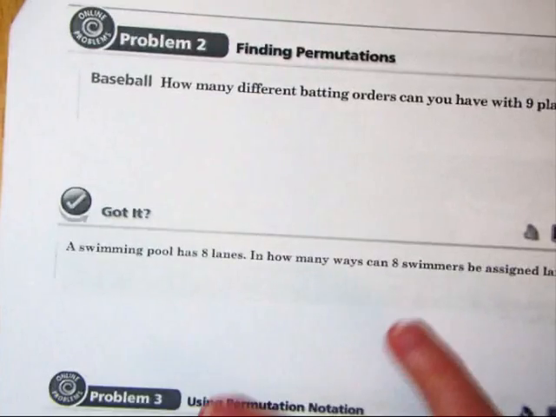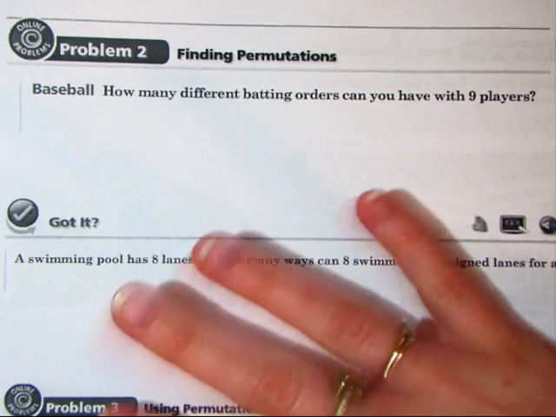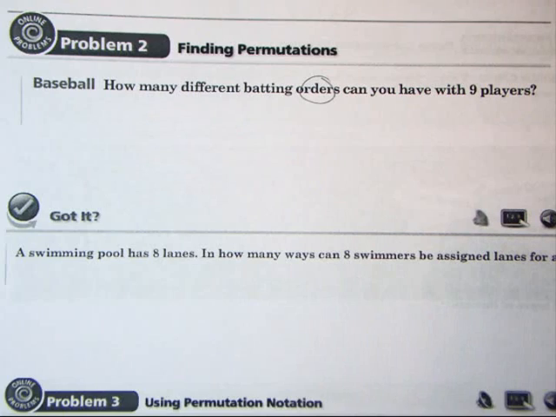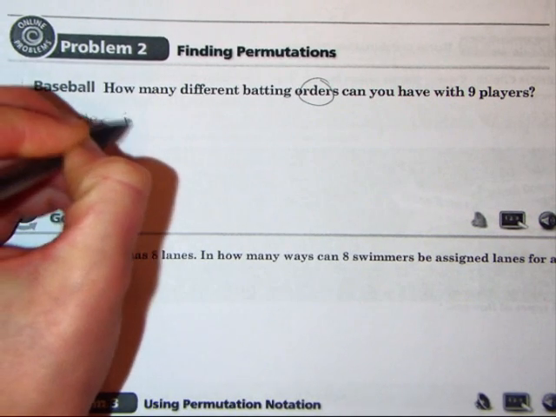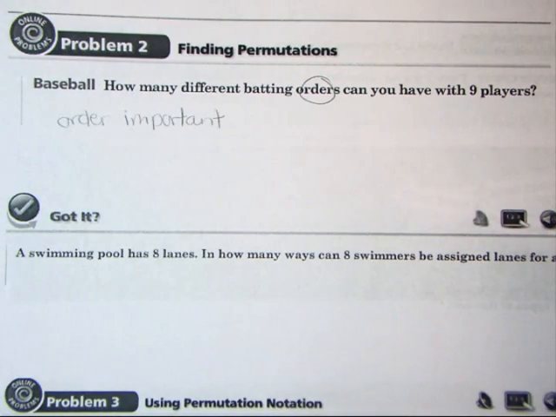Problem 2. Now this time it does say permutations, but let's make sure that we understand why it's a permutation. Baseball. How many different batting orders can you have with 9 players? So what we need to realize is that the order is very important. If you had Mr. Phillips for your coach, he had to decide the batting lineup. He had to be very particular with who should go first, who should go second, so on and so forth. So if we have 9 players, we need to have all 9 of them batting.